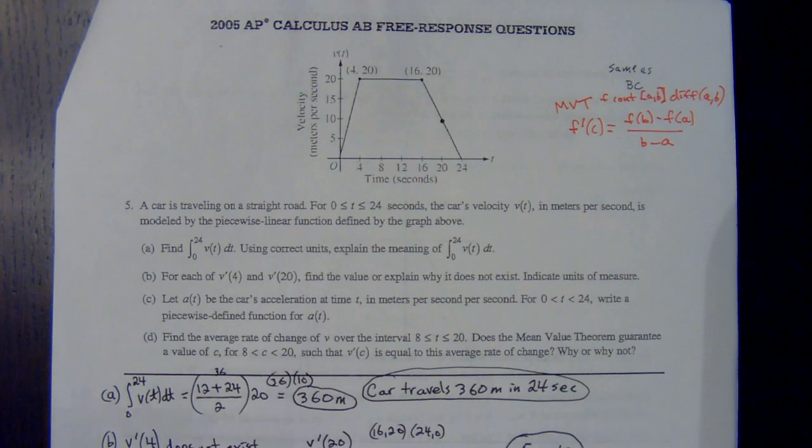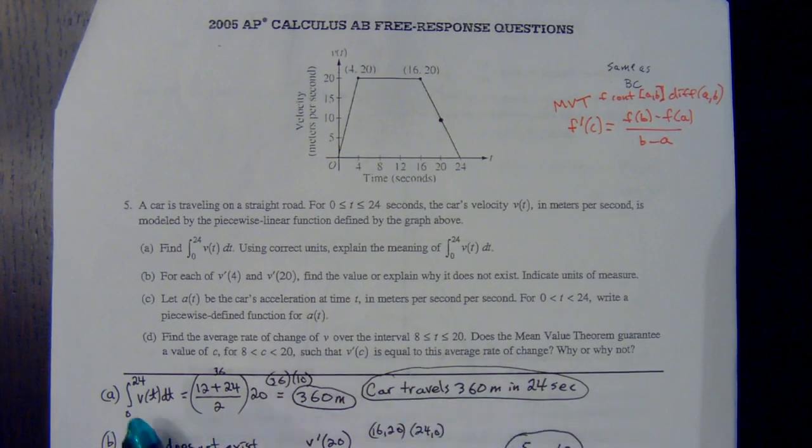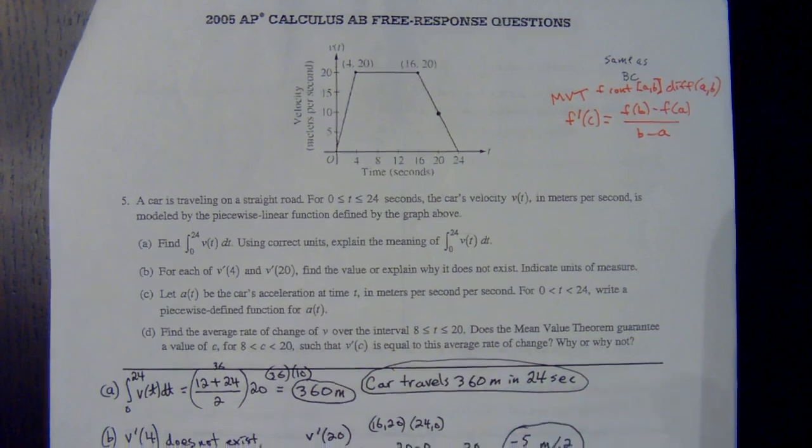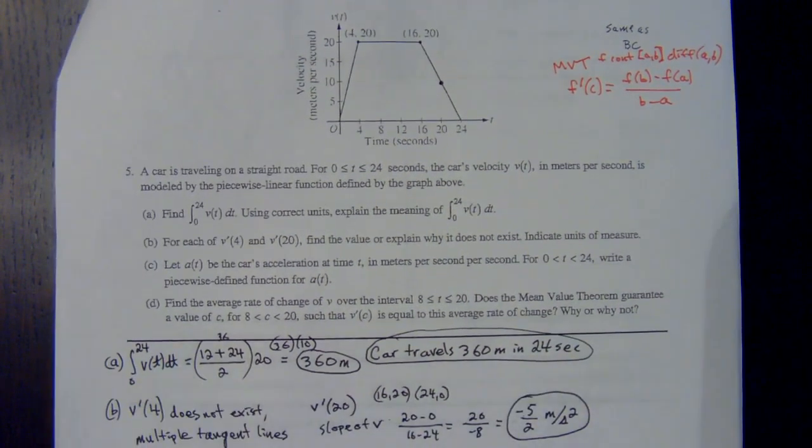Now, whenever you integrate velocity, that's going to give us position, right? So if you integrate meters per second, how fast you're going, that's going to give you the position, which is just going to be meters. And so that helps me interpret my answer right there. So I got 360 meters. And then when you interpret your meaning, you just mention the car travels 360 meters, but put in 0 to 24 seconds. Put in 24 seconds because if there are numbers attached to that integral, you have to be specific and make sure you mention those numbers right there.